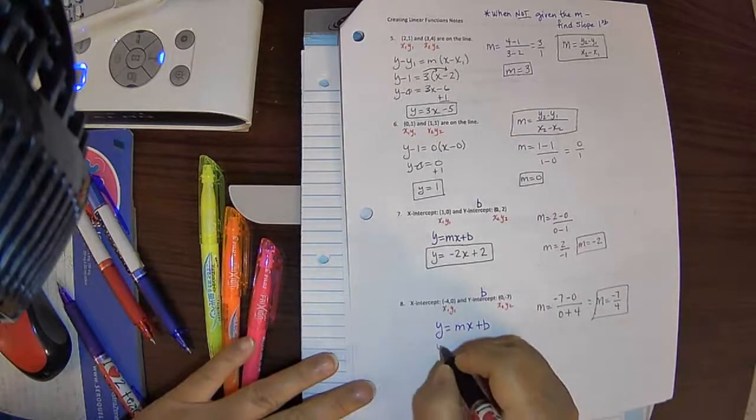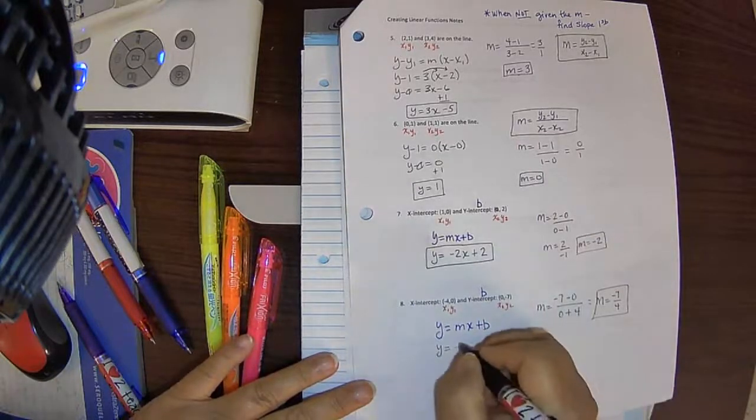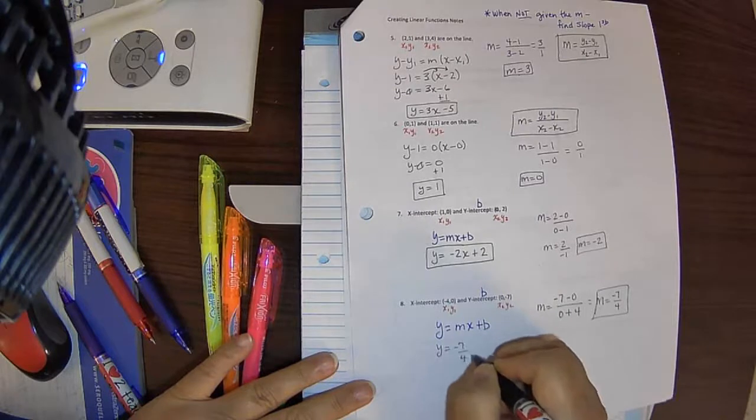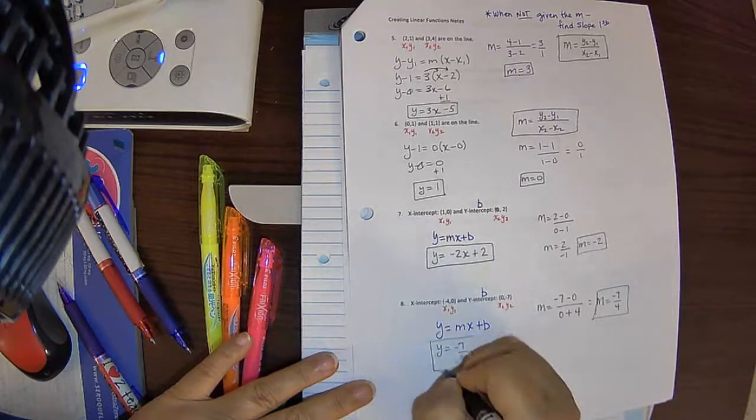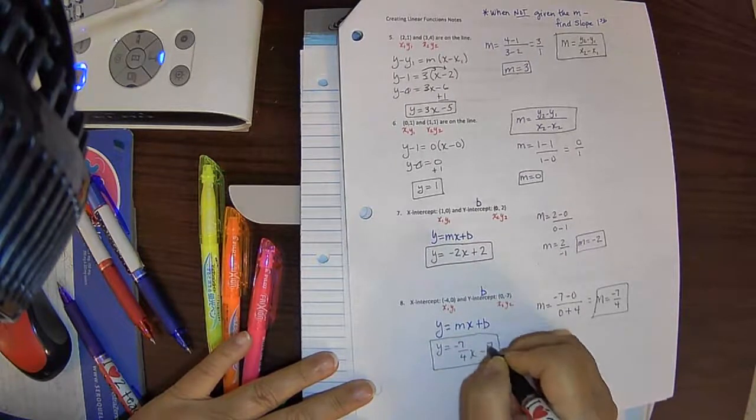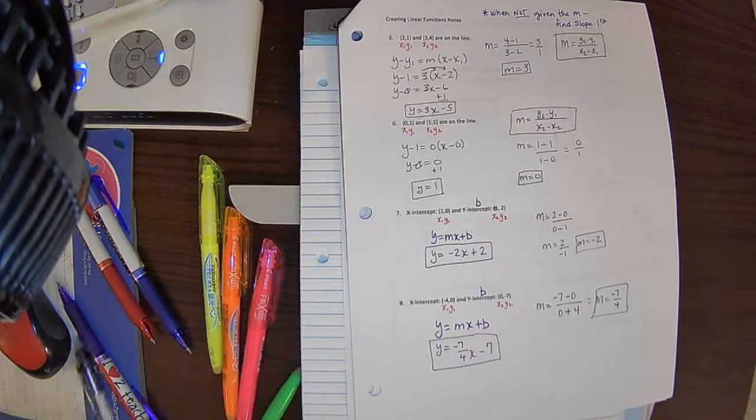Y equals the slope, minus 7. Okay? So when you got intercepts, you got kind of a little shortcut. You still got to find that slope, but I know the b. I know the y-intercept, so I can go ahead and put that on the end.